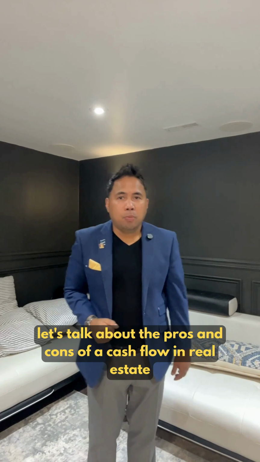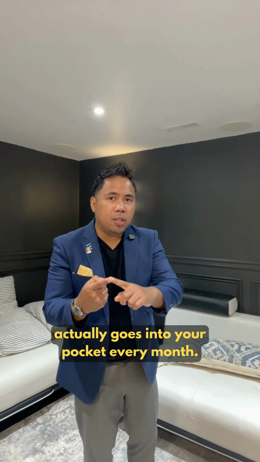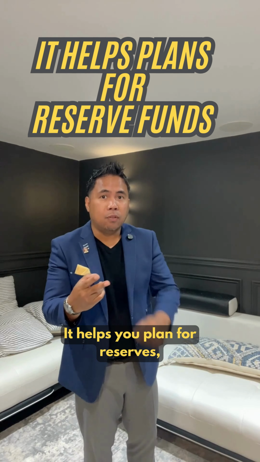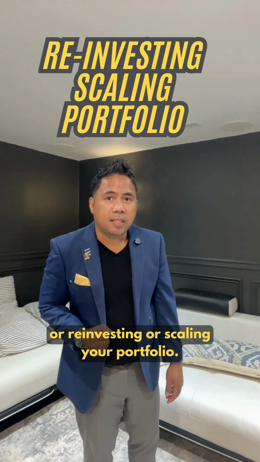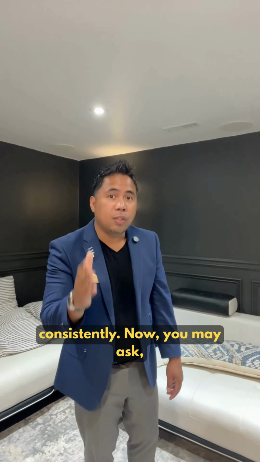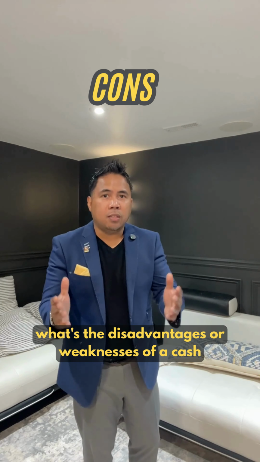Now let's talk about the pros and cons of cash flow in real estate investing. The advantage of cash flow is it shows what actually goes into your pocket every month. It helps you plan for reserves, emergencies, or reinvesting or scaling your portfolio. It is vital if you want properties that pay you consistently. Now you may ask, what are the disadvantages or weaknesses of cash flow?